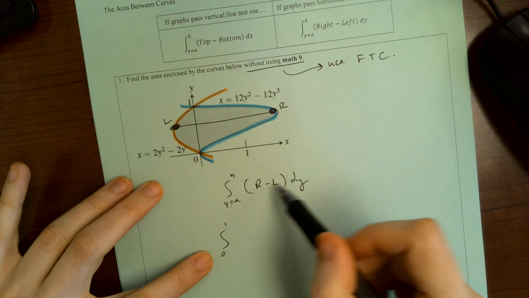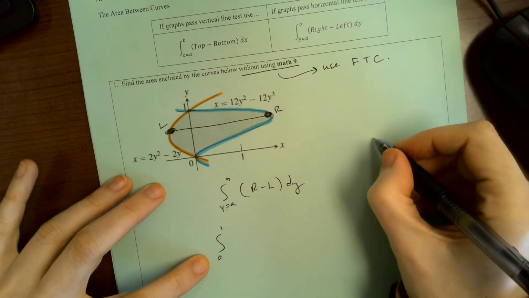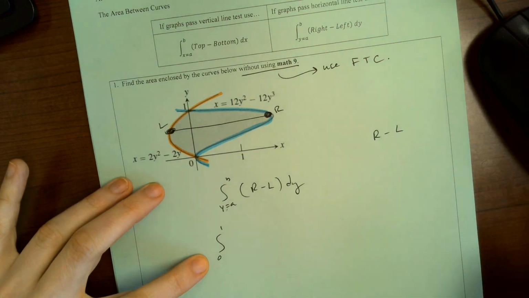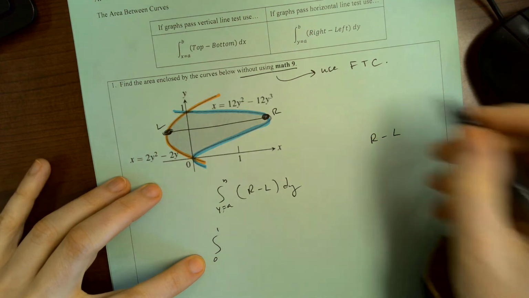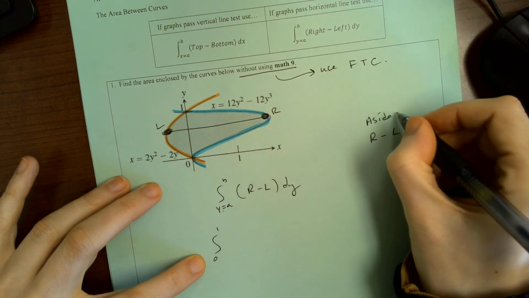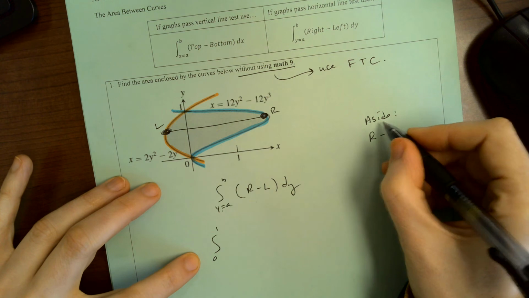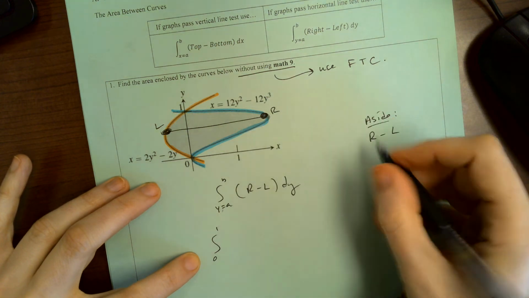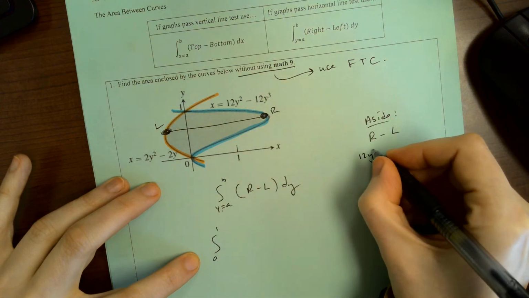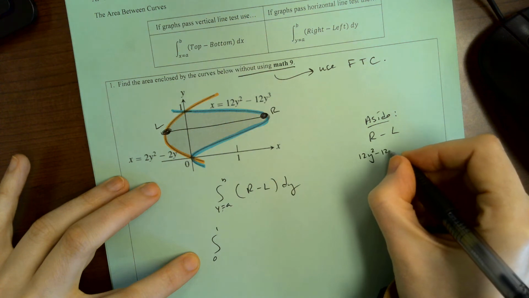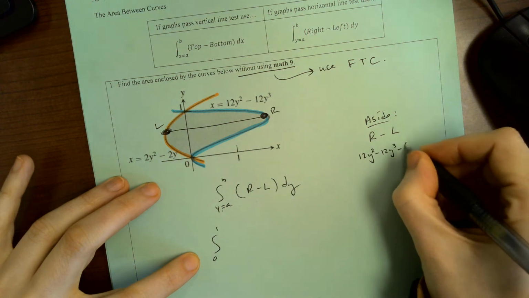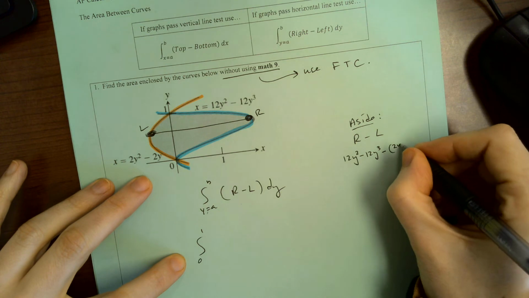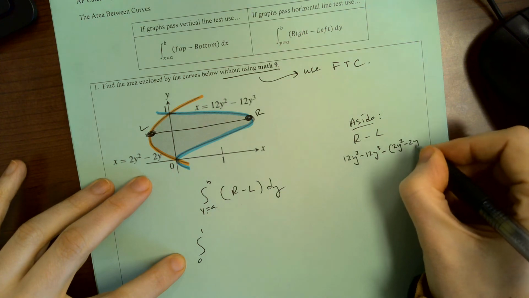Now the right minus left part, guys, I might want to simplify that, so maybe off to the side, I'll do right minus left. All right, so this is like a little aside. Right minus left: the right function is 12y cubed minus the left one, 2y squared minus 2y.